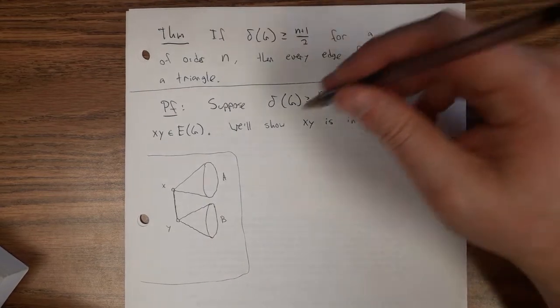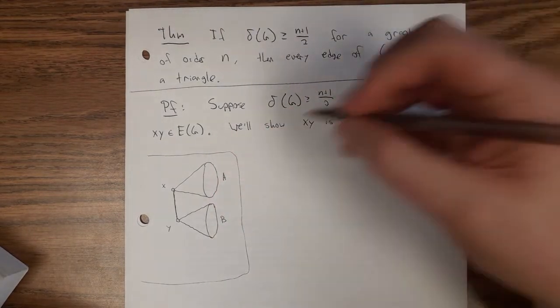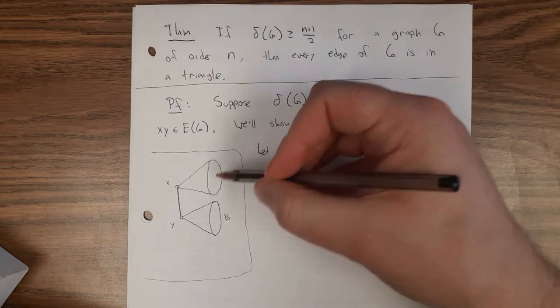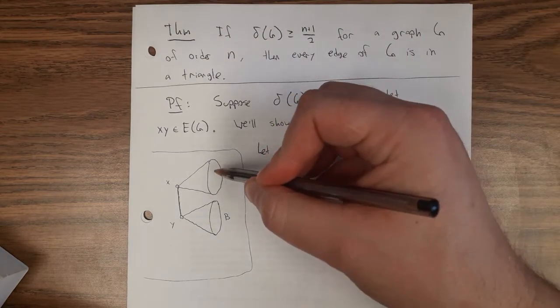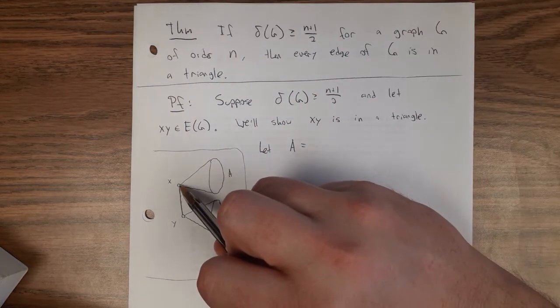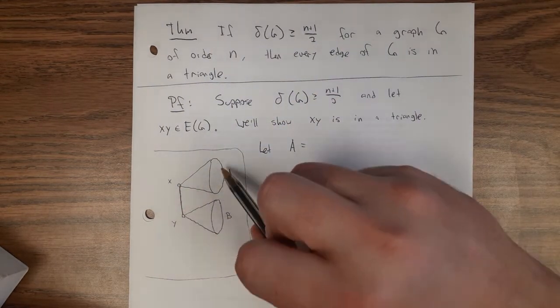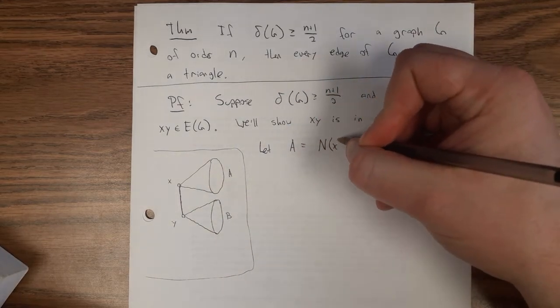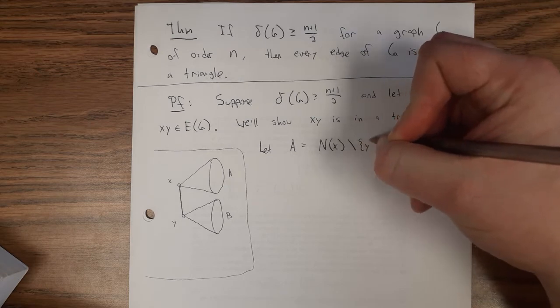So let me write something before I get too far ahead of myself. When I was talking out loud, I think I said A is the neighborhood of x, but actually the neighborhood of x would also include y, and I don't want that to be in A. So here's what I'm going to say.